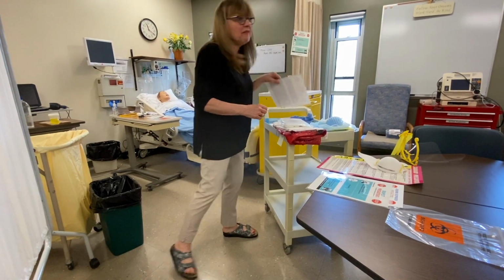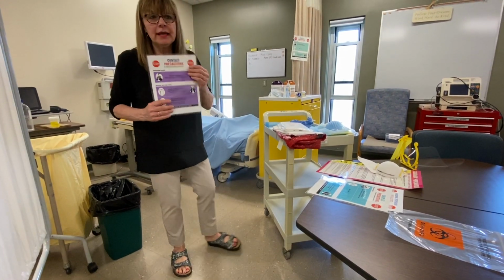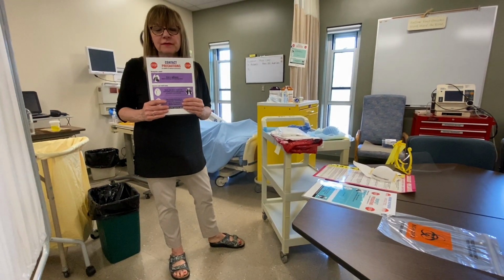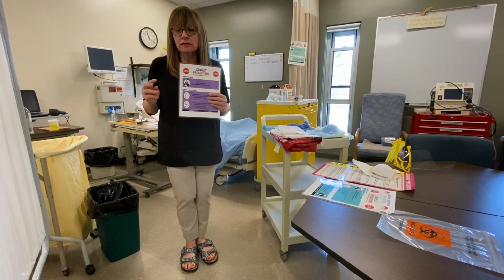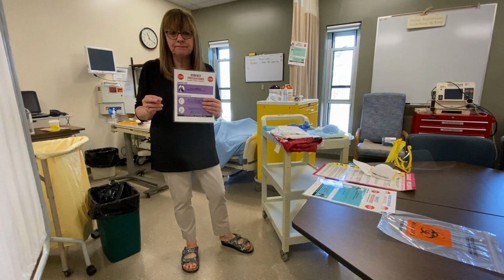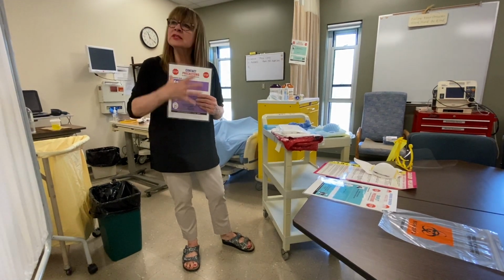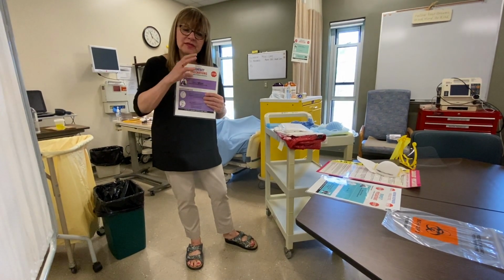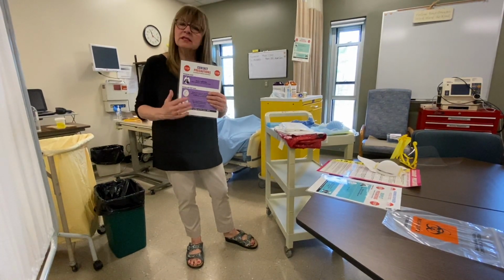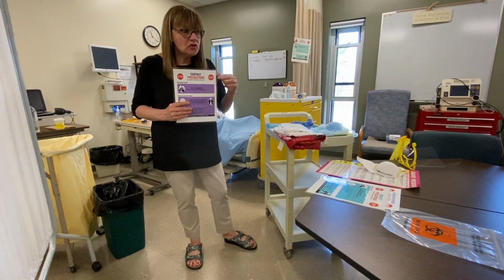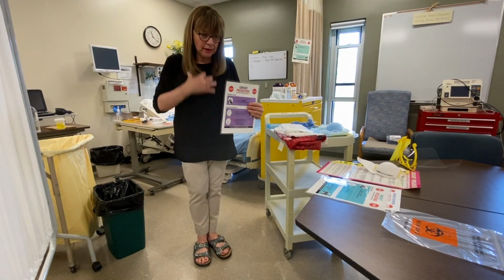The last type of isolation category is contact precautions. What this means is that when I come in close contact, 3 to 6 feet of the patient, there is something from their skin surface or some sort of secretion that if I come in contact with it, it's communicable. So for this, you're going to wear gown and gloves.